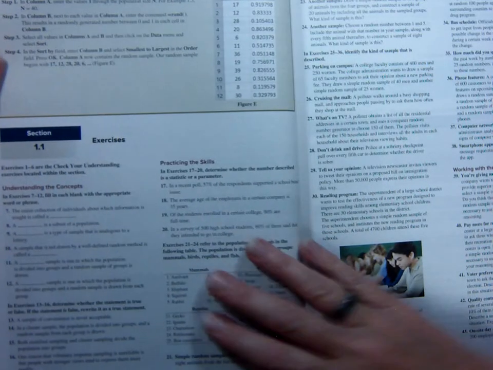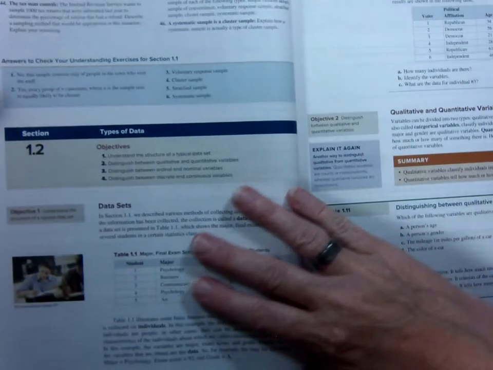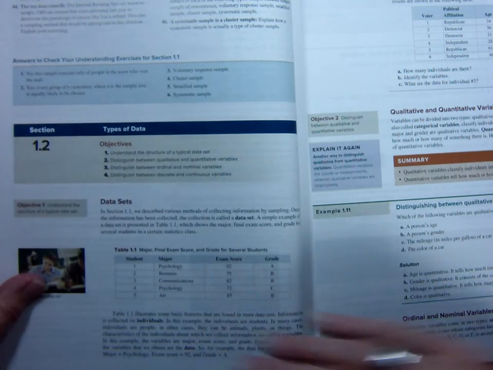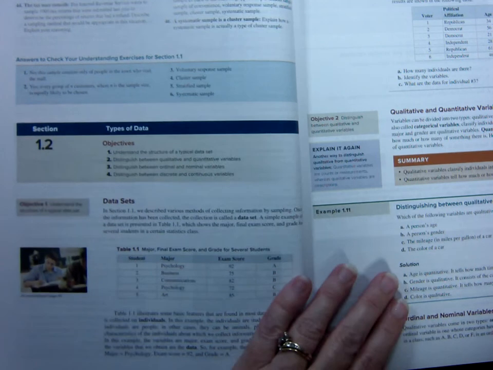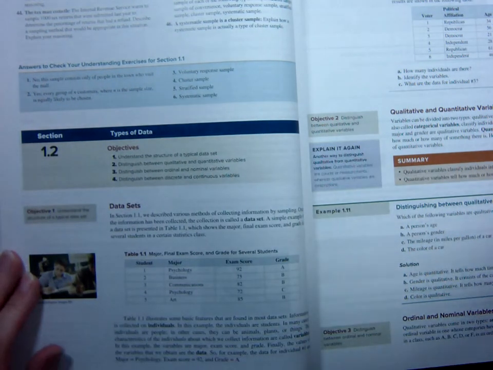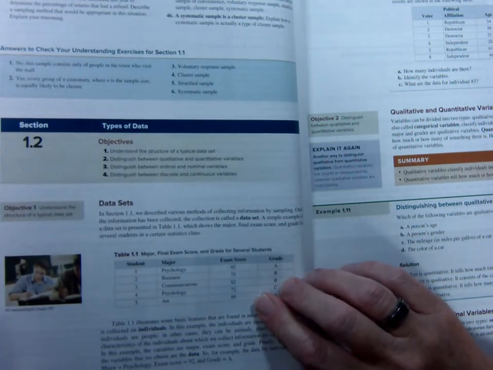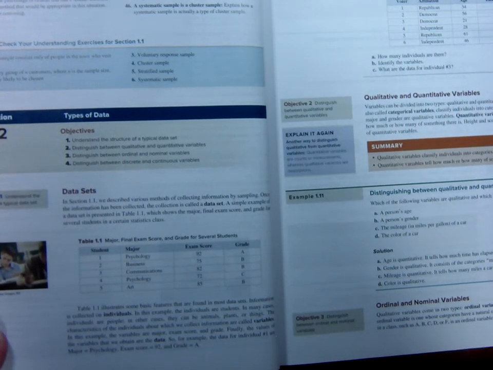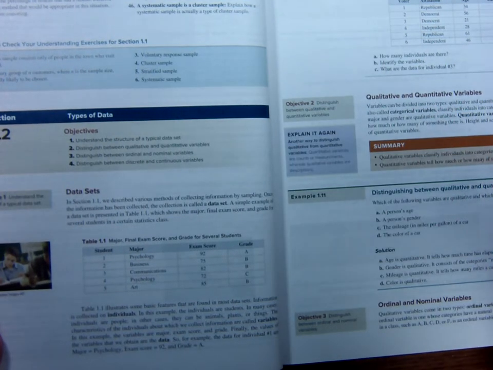Okay, well that's all for section 1.1. We are going to go to section 1.2. Section 1.2, we're going to talk about data sets. Okay, here we have data sets. So we're going to look at collecting information by sampling. Once the information is collected, then we say now we have a data set. Now we have our data.